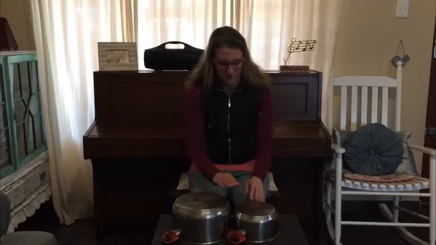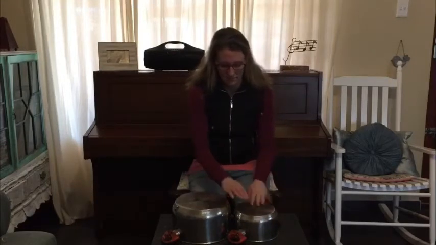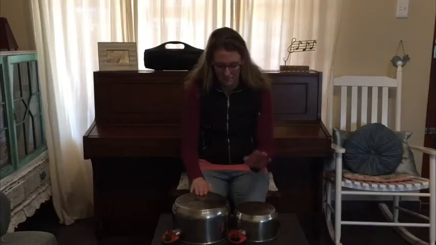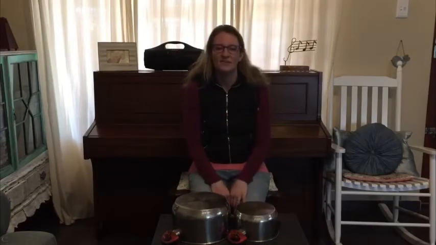Okay, so we are going to learn a beat that they call habanera. Okay, and the habanera is just a Cuban name for this beat or rhythm, but it is used all over the world, like in African music and other types of music. Okay, so first of all, I'm going to play it for you the way it's going to sound in the end, and then we're going to break it up into bits and pieces to learn it. Okay, so this is what it will sound like. So that is the habanera rhythm.